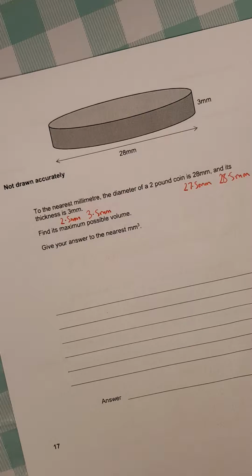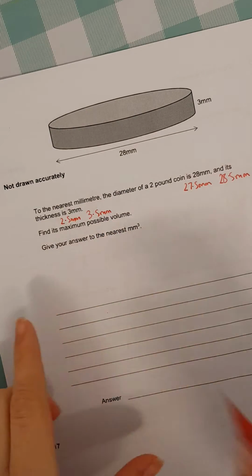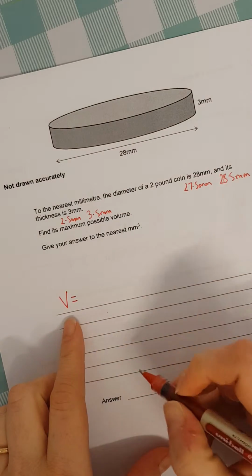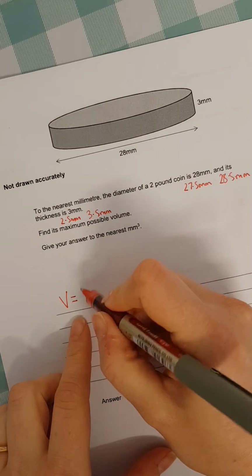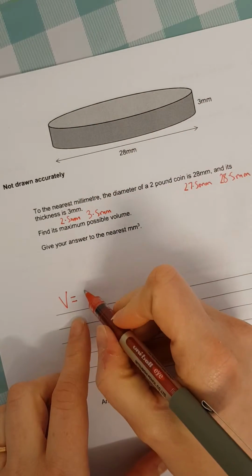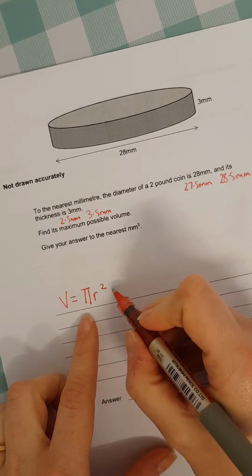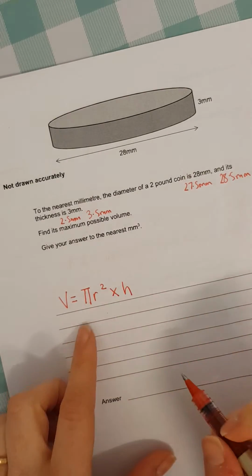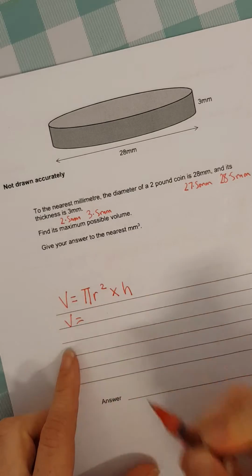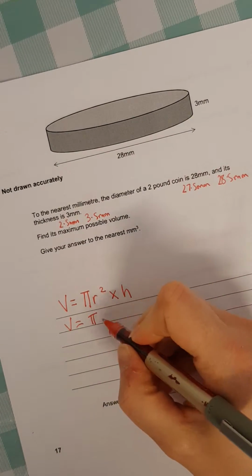Okay, so we are asked for the maximum possible volume. Volume of a cylinder is the area of the circular top times by the height. The area of the circular top is pi r squared, and the height, and let's plug some numbers in. So pi times radius squared.